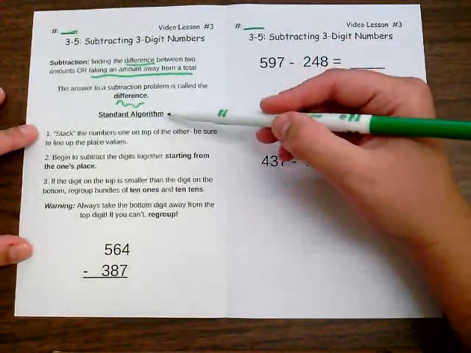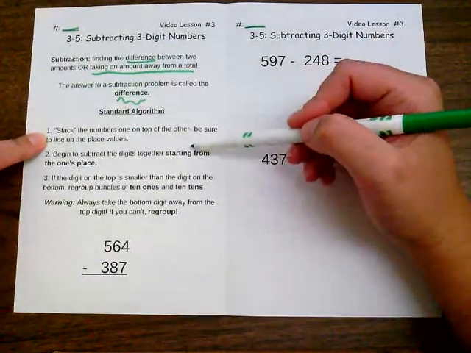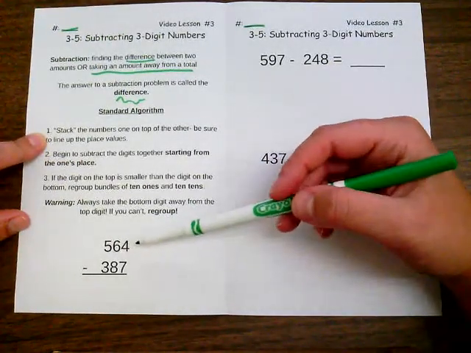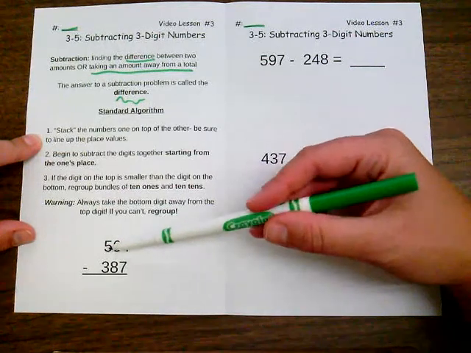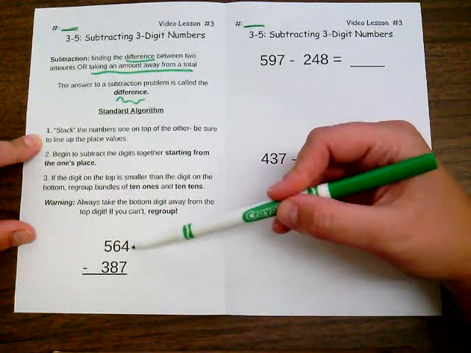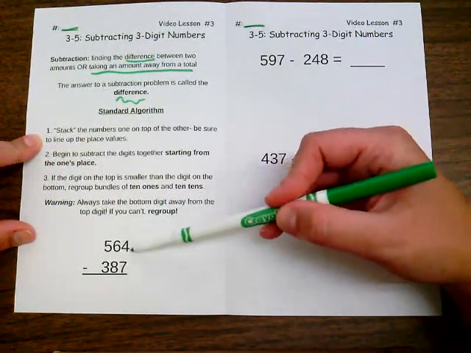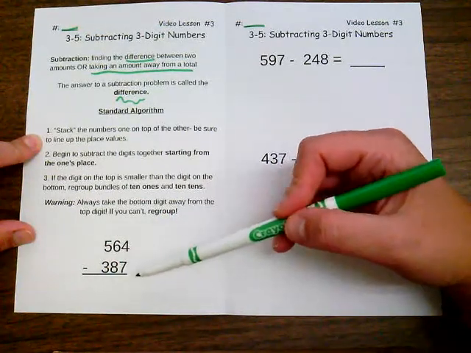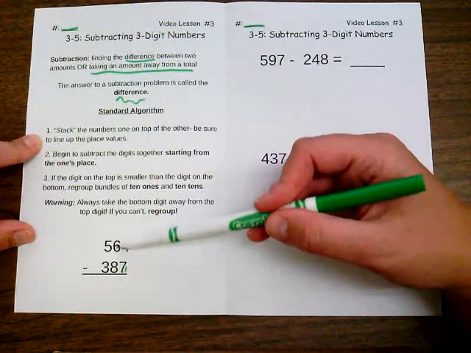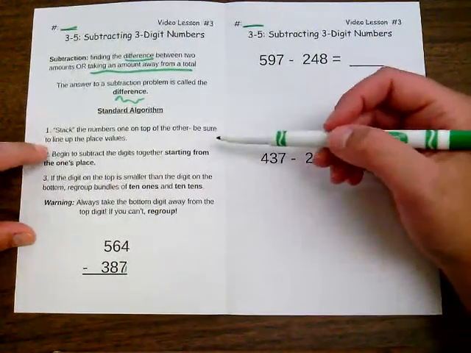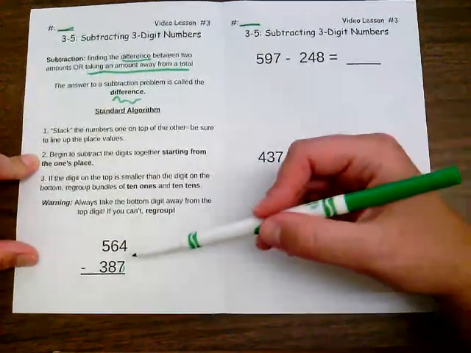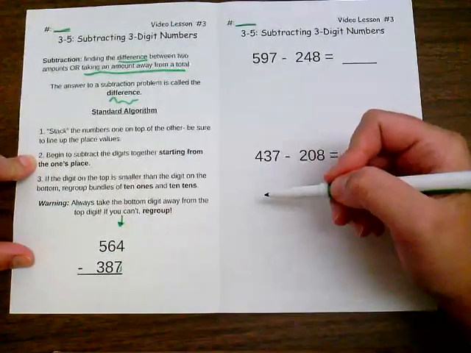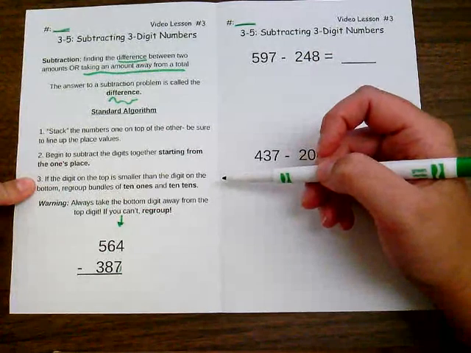So we're going to be working on the standard algorithm here. And that's when we stack the numbers on top of each other, like you'll see down here. And we always want to be sure that we've got the larger number on top and that our place values are lined up. So the ones are together, our tens are together, and our hundreds are together. If we only had tens and ones, we'd make sure those are lined up. We want to begin to subtract starting in our ones place always. We always want to start with our ones and work our way up to the larger numbers.